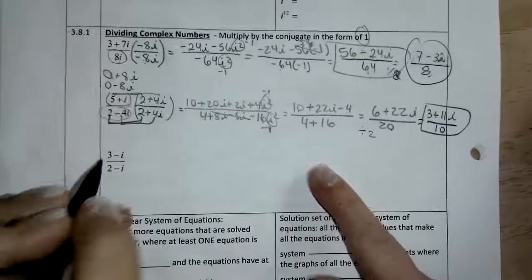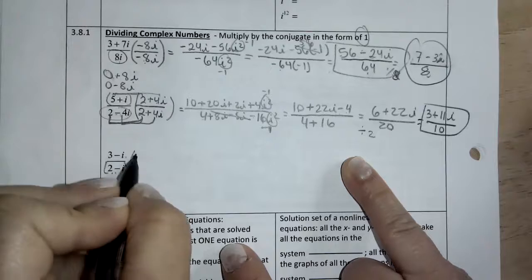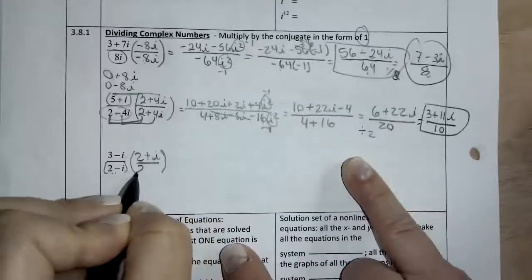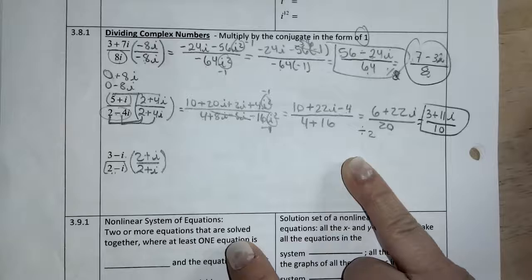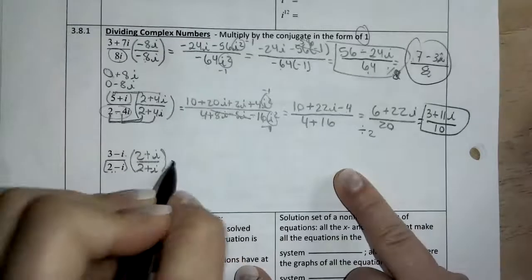Okay, and then we have 3 minus i over 2 minus i. Okay, so we've got to get rid of this 2 minus i, so we're going to multiply by that complex conjugate, okay, over itself, and multiplying by 1 because we can't change this equation. We're just changing what it looks like.